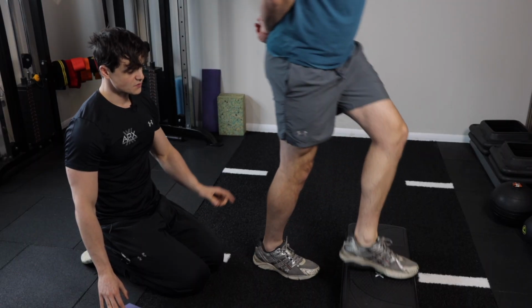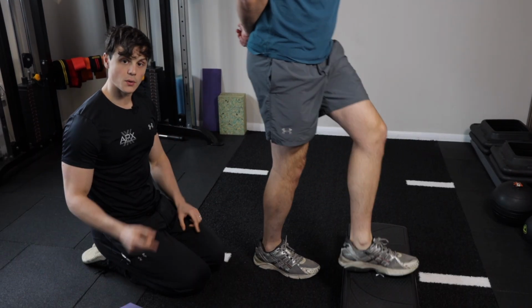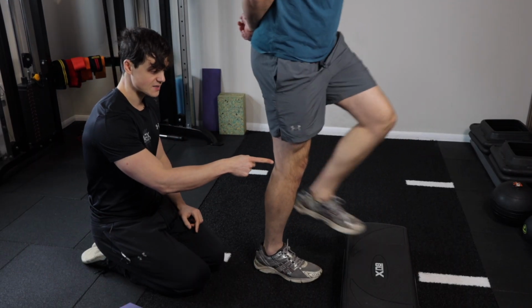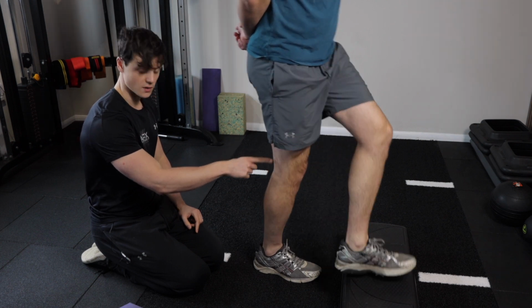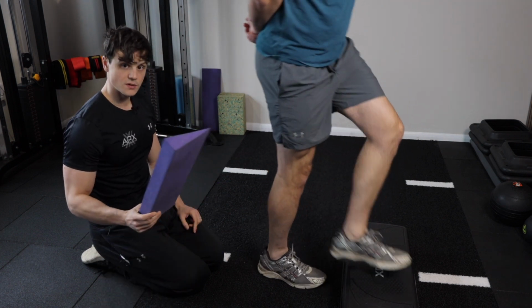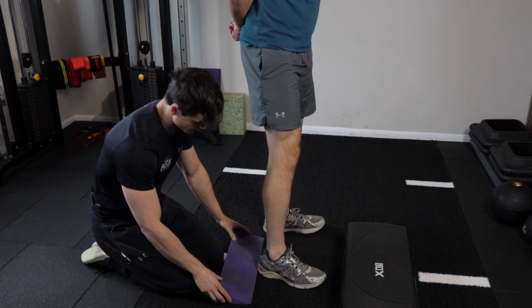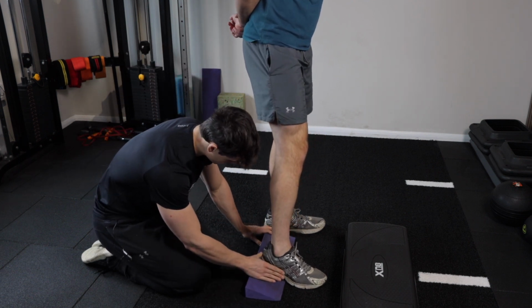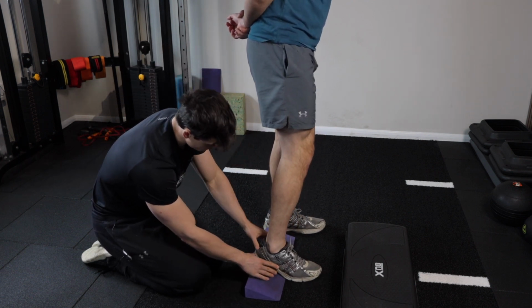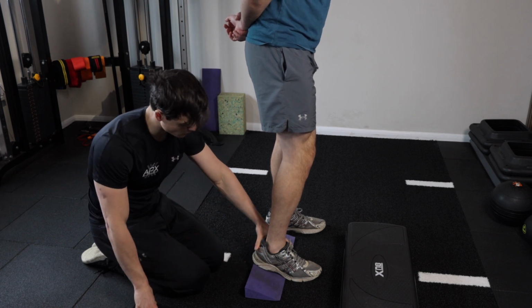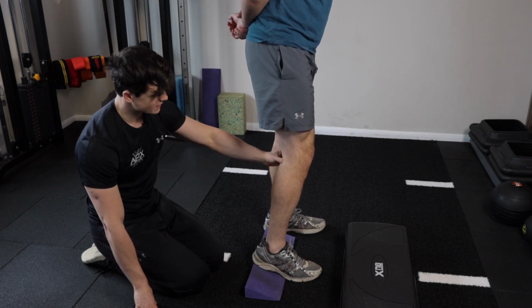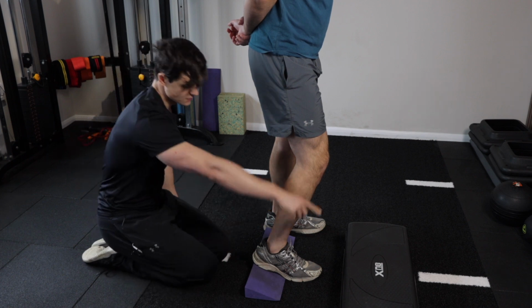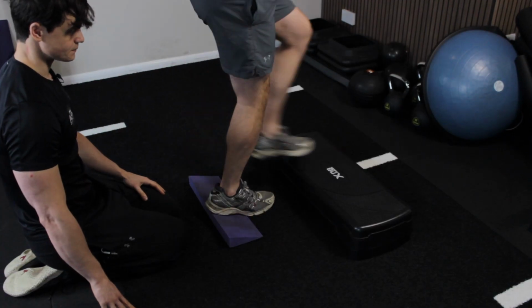Good. So now we've got some external rotation going on, but are we actually driving the muscles to work on this right hand side? So what we're going to do is I'm going to place a wedge under Will's heel and say keep your weight through your heel here, and don't take this foot off. Have a slight bend in your knee, and then I want you to do the exact same motion.